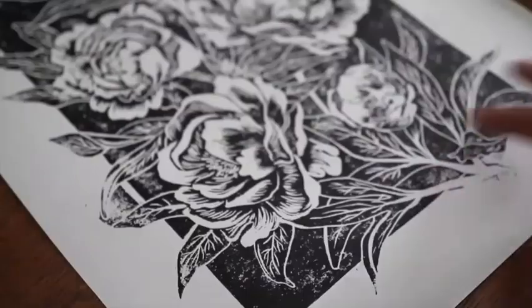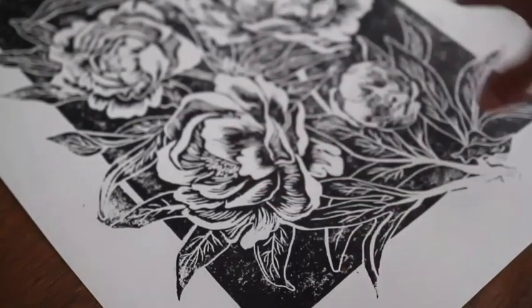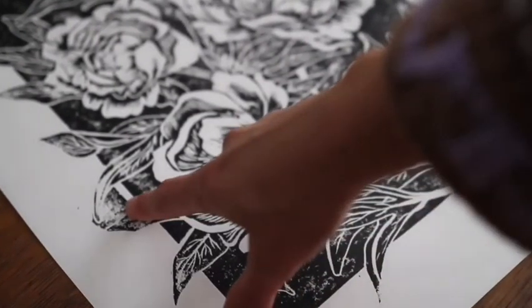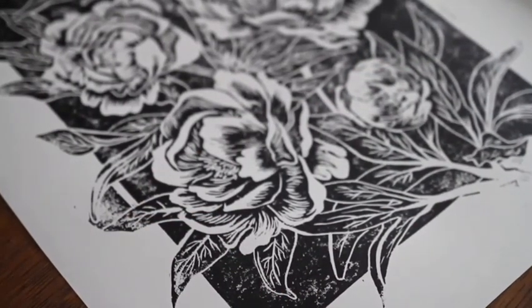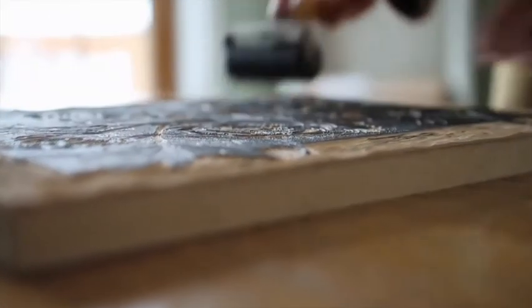So generally speaking, your first print's usually going to be a test print, and on this one, I realized I didn't even finish carving it. So let's give this another try and enjoy these beauty shots.